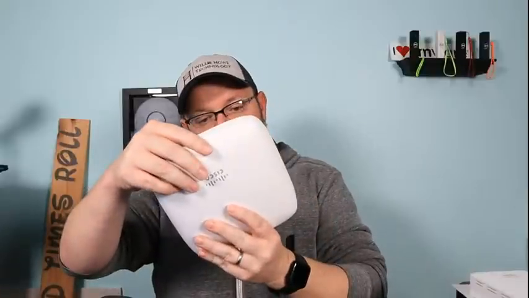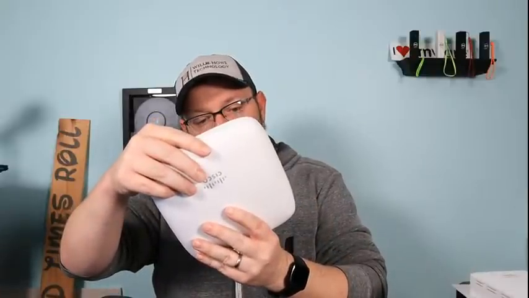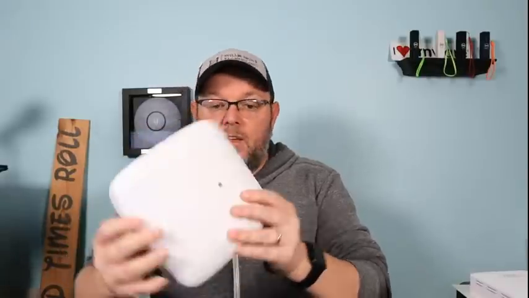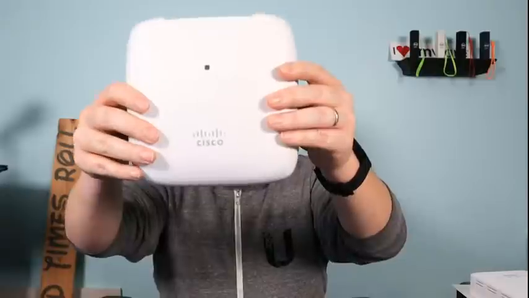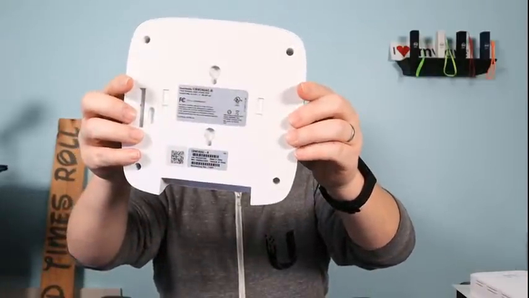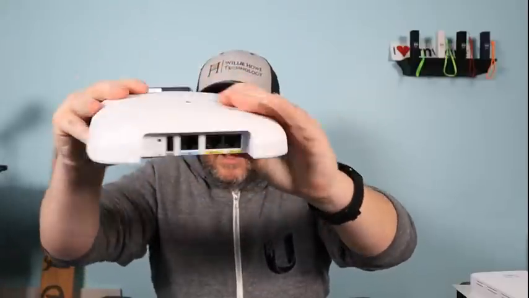And this is the CBW240AC. So you can see this nice Cisco logo there. Plenty of mounting options without the mounting plate, so it's nice and clean.